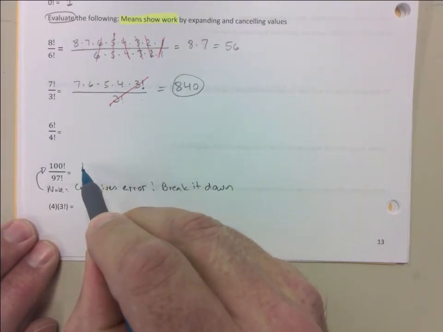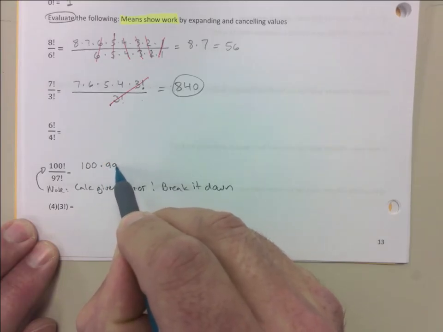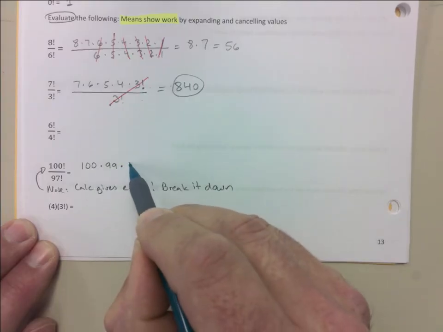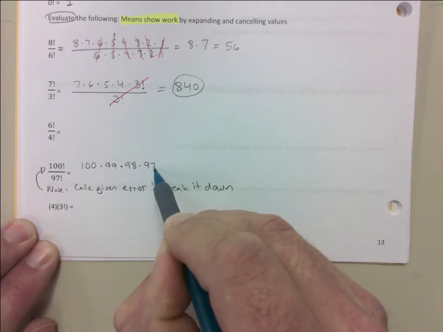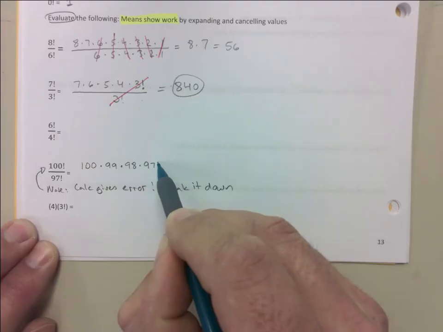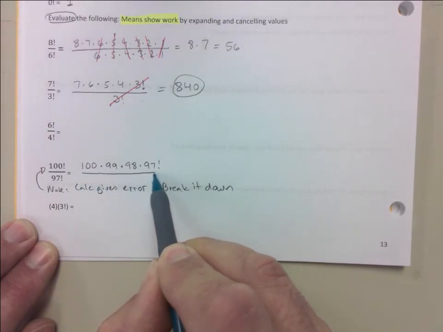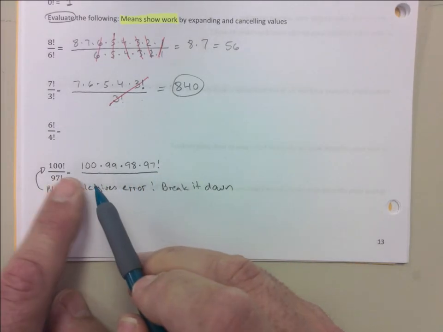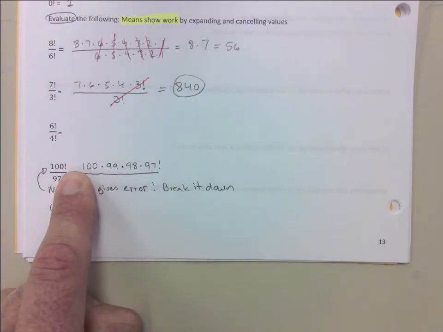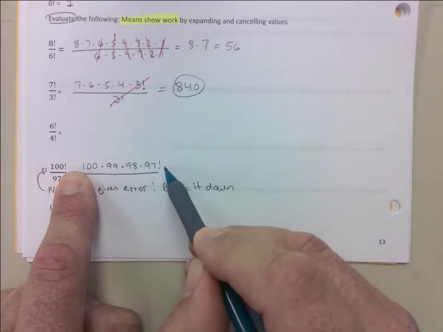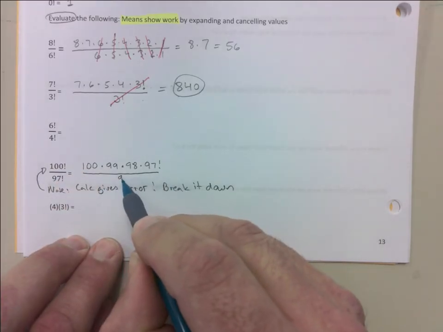So all you need to do here is go, what's 100? It's going to be 100 times 1 less than that is 99. 2 less than that is 98. 3 less than that is 97. And then I'm just going to say stop, right? Because I see a 97 factorial. Just make sure you don't mix up. If there's only 97 down here, it's not the same as 97 factorial. So don't be canceling 97 factorial with just 97. It's not the same, okay? So watch out for that.